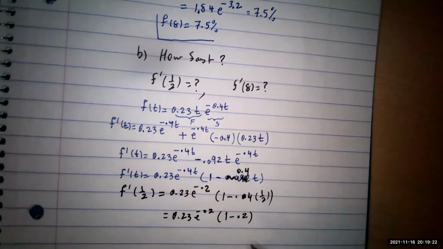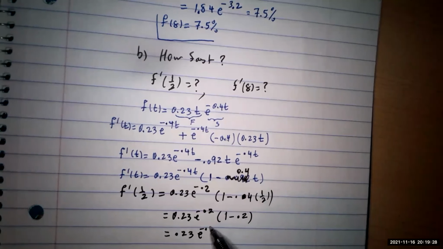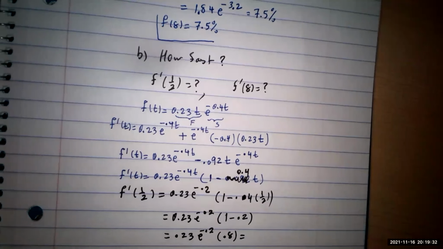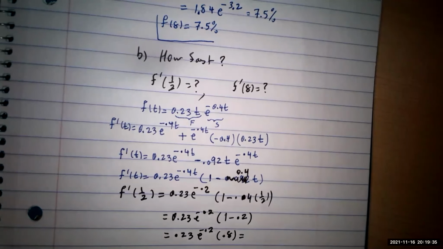1 minus 0.2 is 0.8. On the calculator, 0.23, e to the negative 0.2, and this is going to be 0.8. Okay, and eventually we get this number.